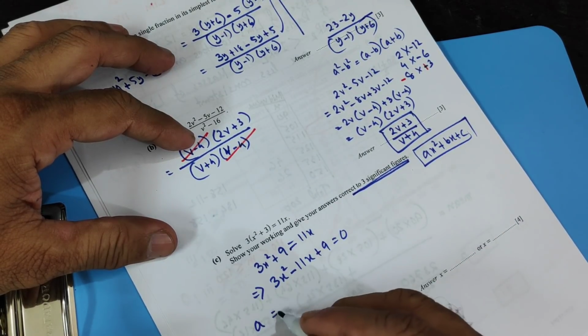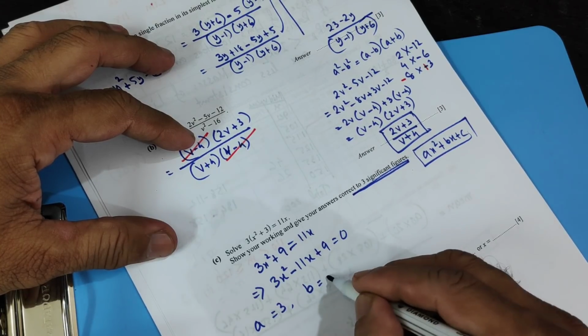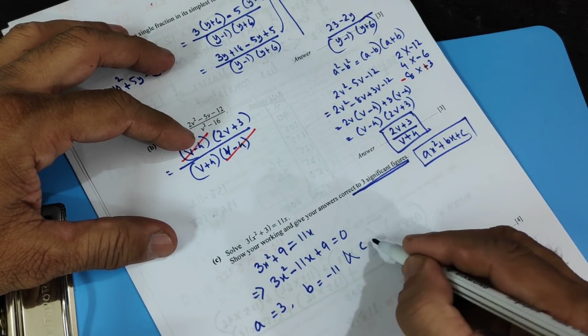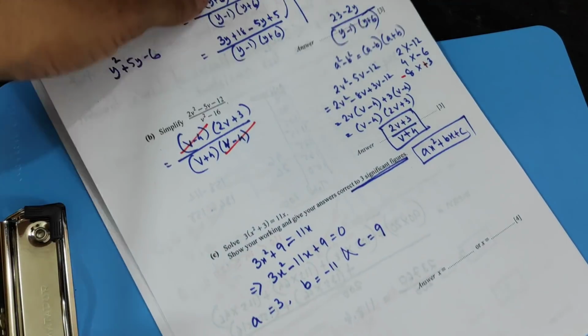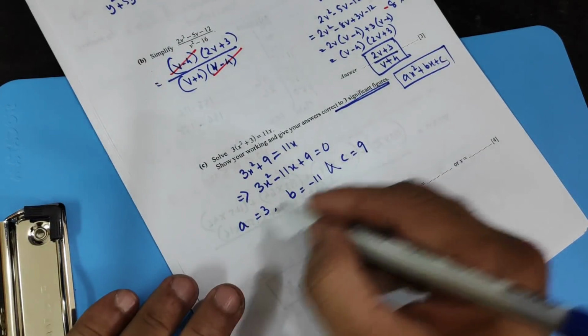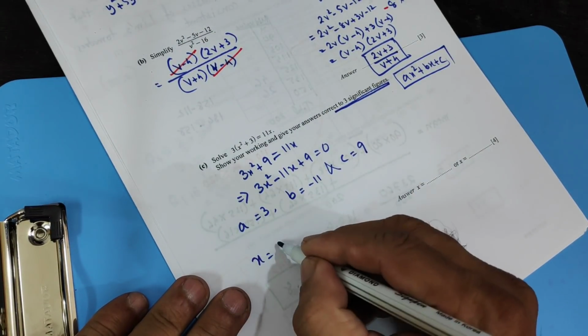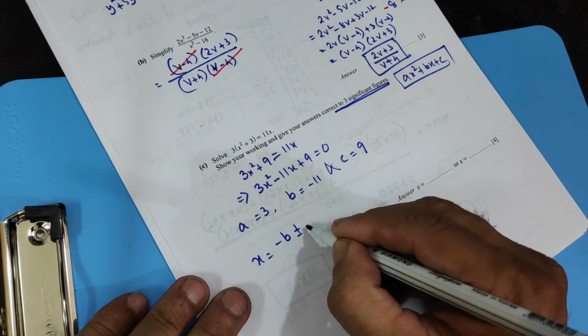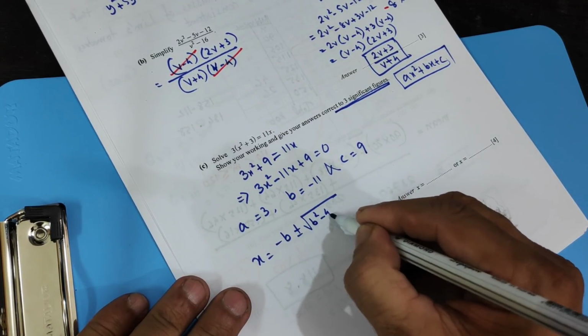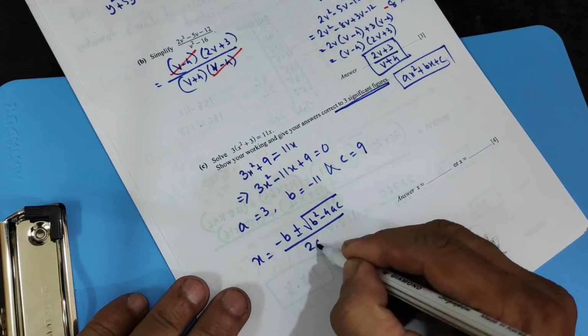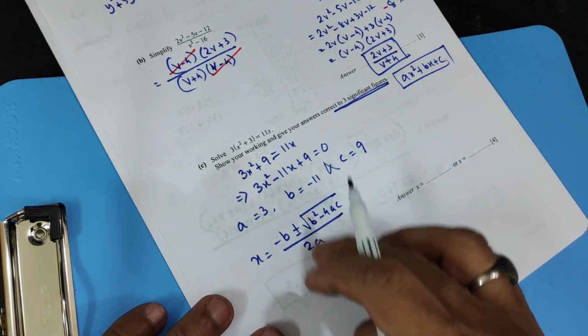My a is 3, b equal to minus 11, and c equal to 9. And the quadratic equations formula: x equal to minus b plus minus square root b square minus 4ac, divided by 2a. 4 marks. Please do so.